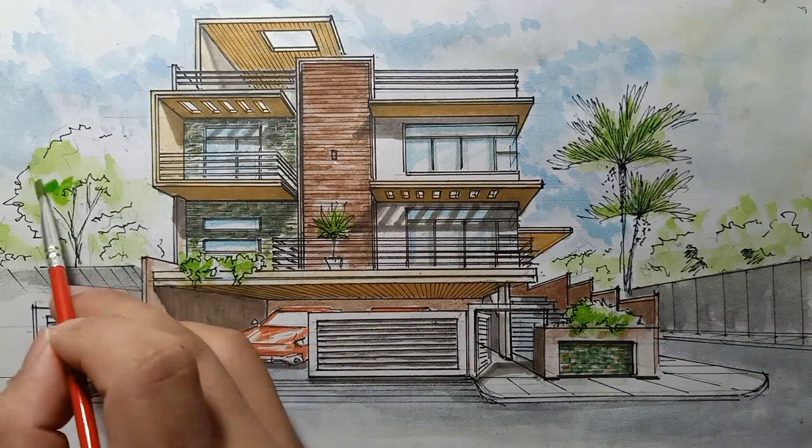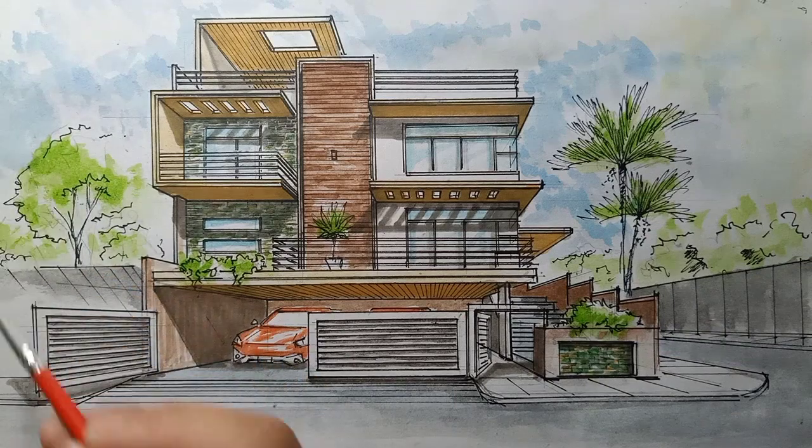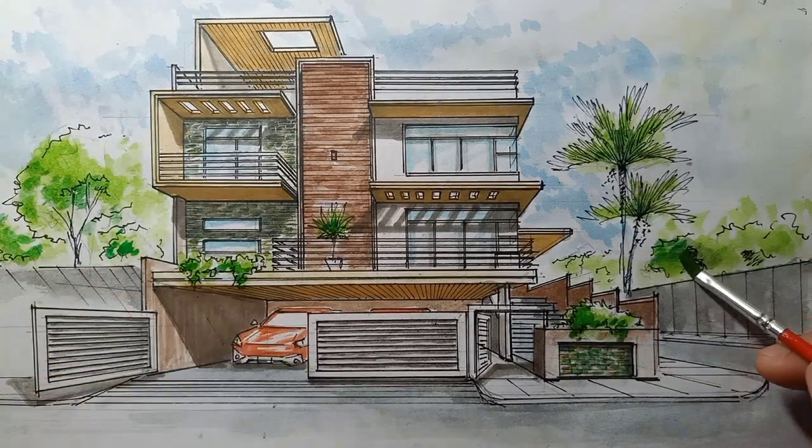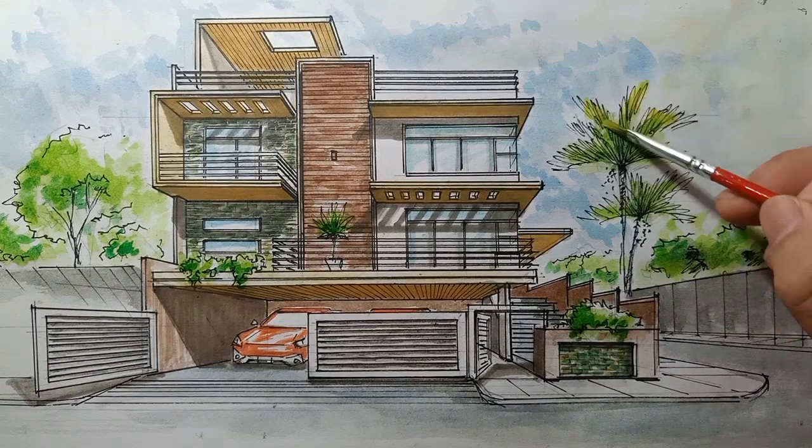Then now finalize your entourage as well. Put brighter colors on top to show highlights, then darker green on the middle, then put shadows on the bottom.